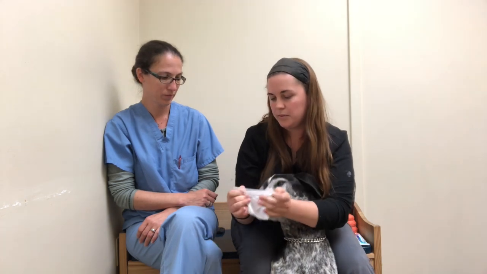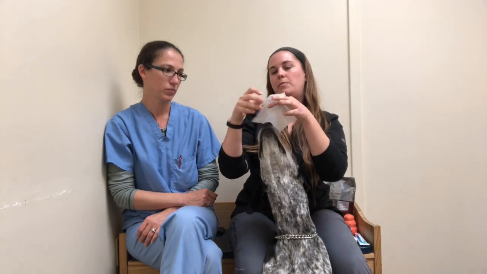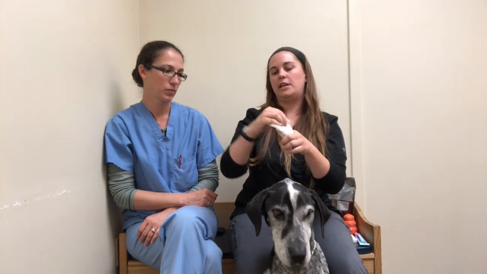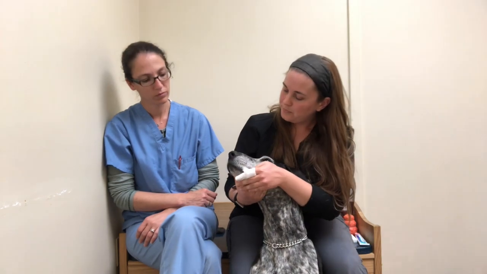What I like to do is start with just a plain piece of gauze, open it up and wrap it around my finger, and notice that I use a dry piece of gauze. I don't want anything on it, and I don't want it wet because it'll just slide right over what I'm trying to take off his teeth.